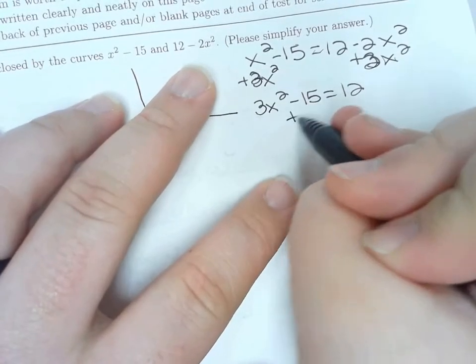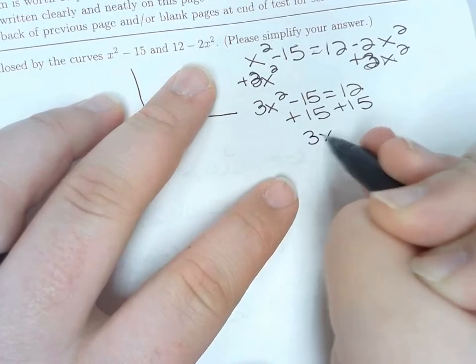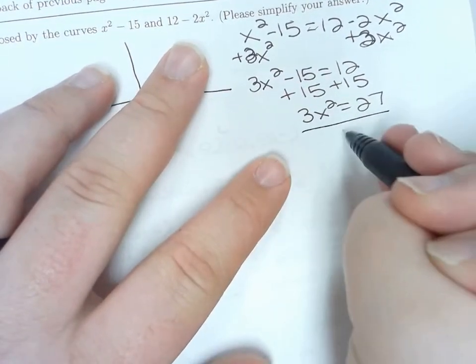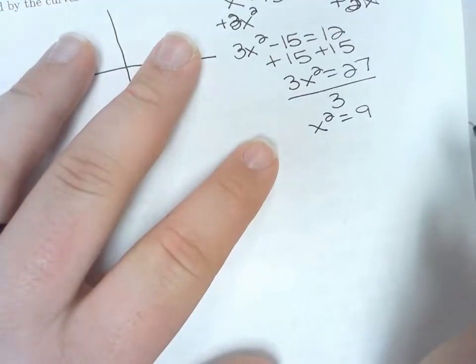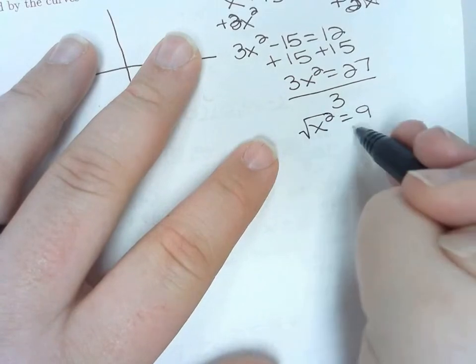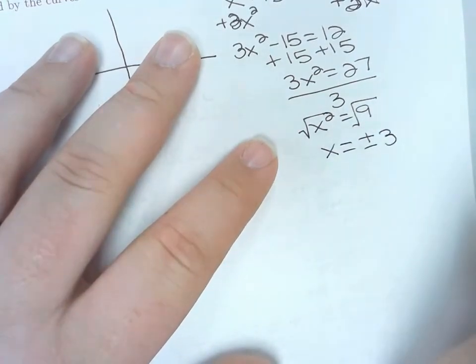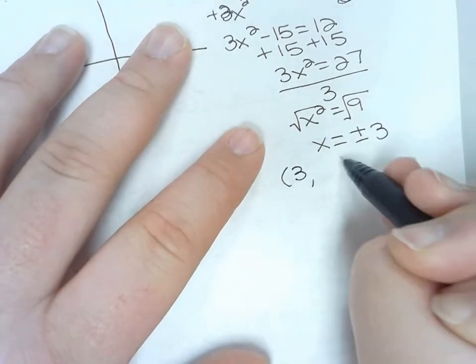Add 15, and it works out pretty nicely: 3x squared equals 27. x squared equals 9. Taking the square root, x is plus or minus 3. So those are the x values where they intersect.